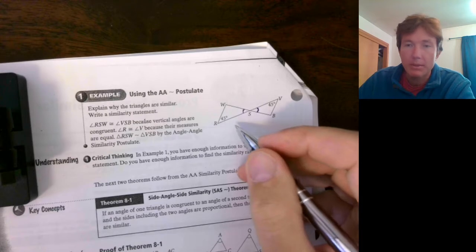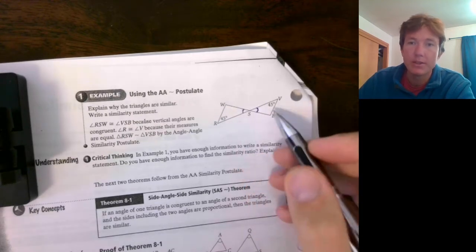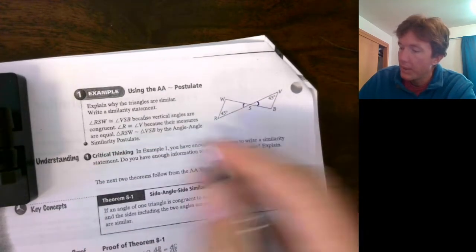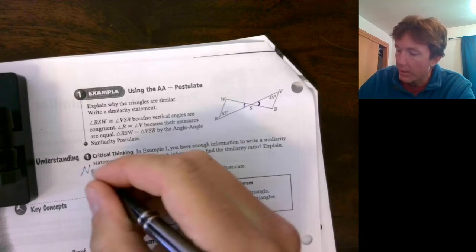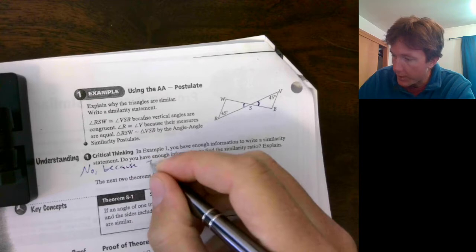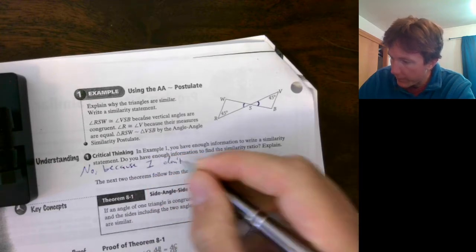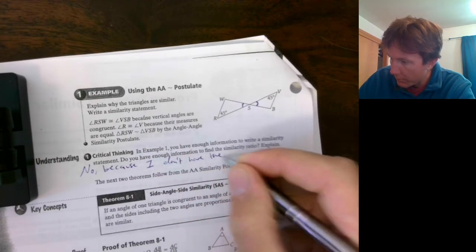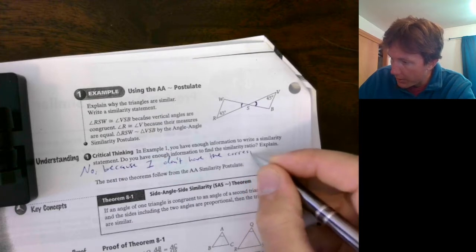And to do that we had the lengths of each side. So because I don't have the lengths of each side, I can say that no, because I don't have the corresponding side lengths.